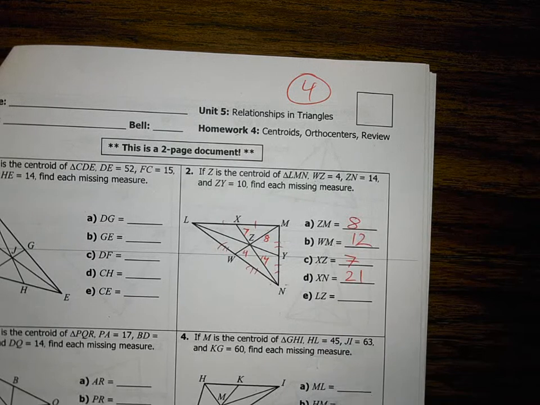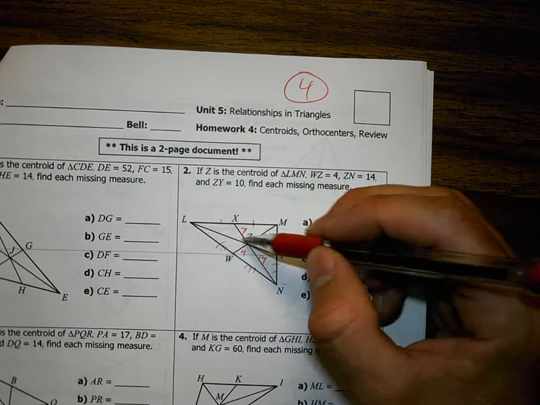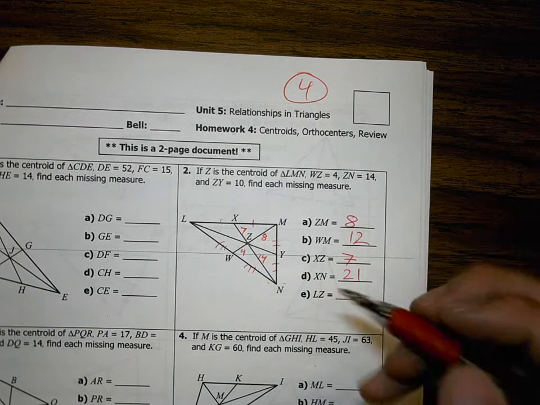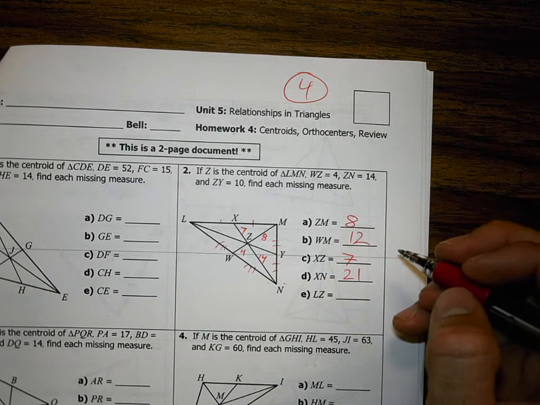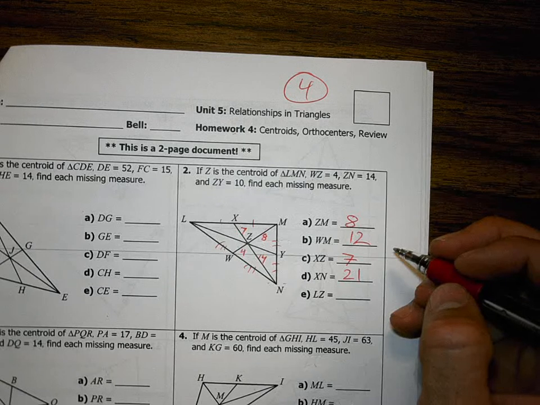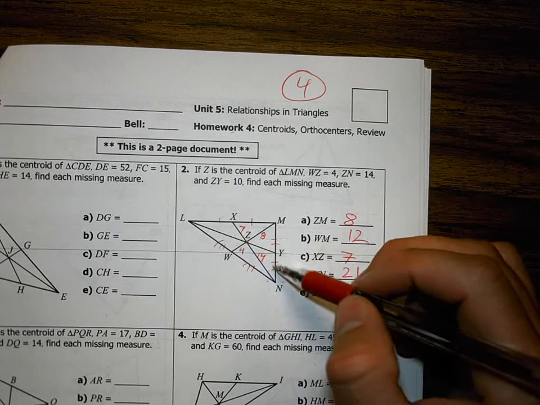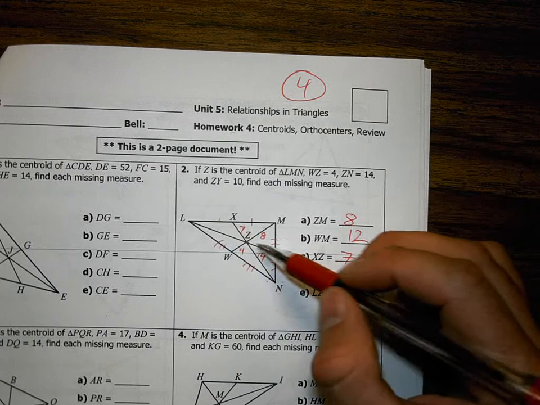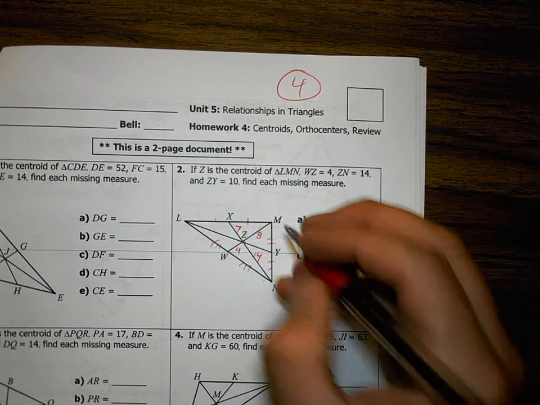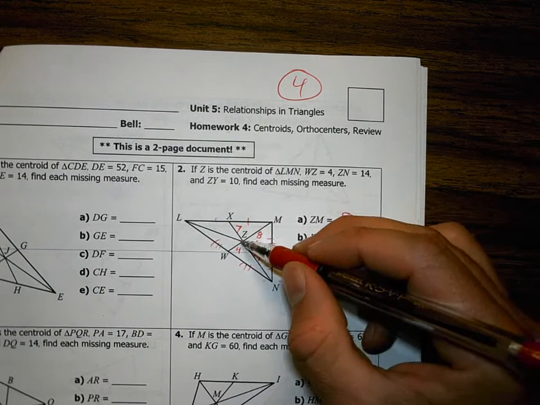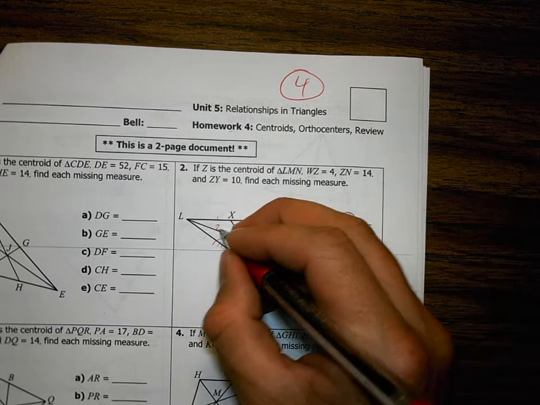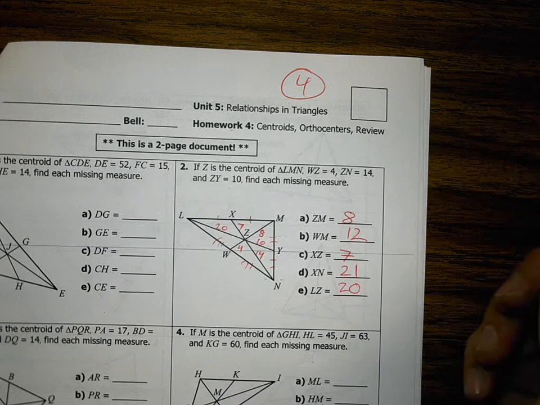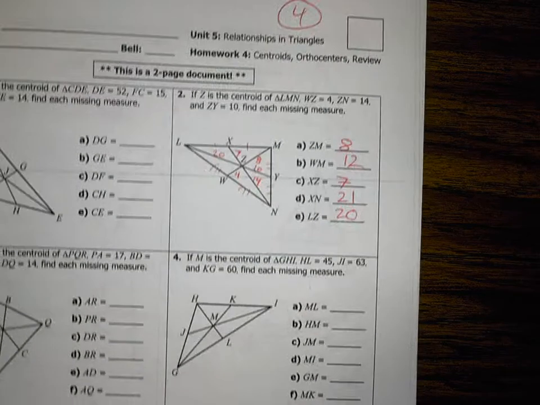Now we want to find LZ. To find LZ, I need to know this side. Oh, we're given it. ZY is 10. So to find LZ, we will double this to get 20. Okay, number 4.